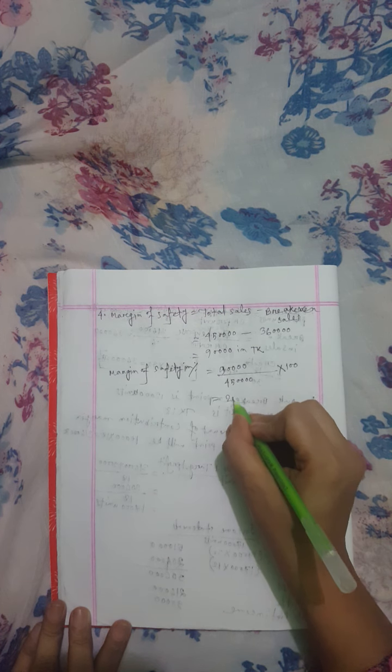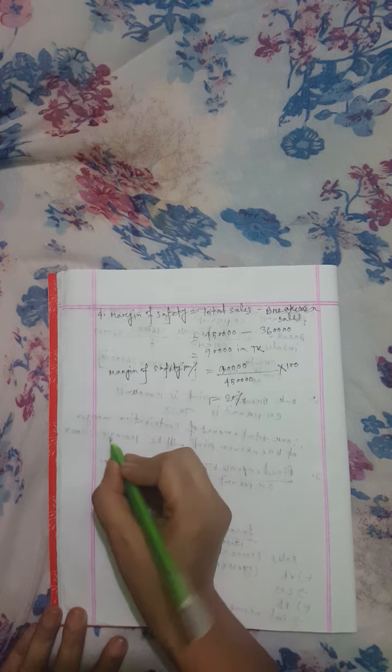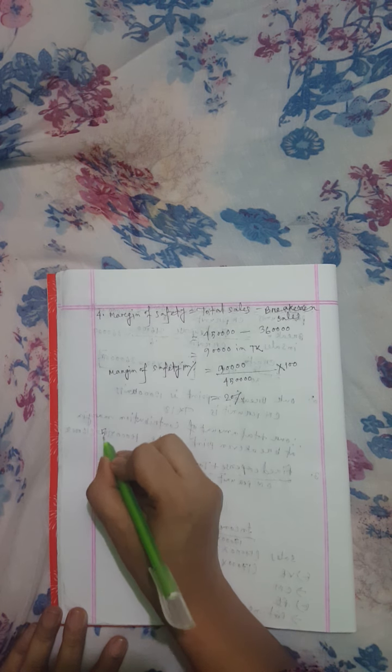So as we want to get margin of safety in percentage, if we divide 90,000 by 4,50,000, we will get 20%. So it means our margin of safety in percentage is 20%. This is our requirement 4.